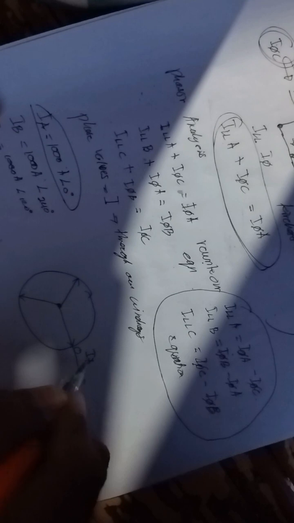So this here will be the current A, 1000 ampere, 0 degree. This here will be our current C, 1000 ampere, 120 degree. This here will be our current B, 1000 ampere, 240 degree.